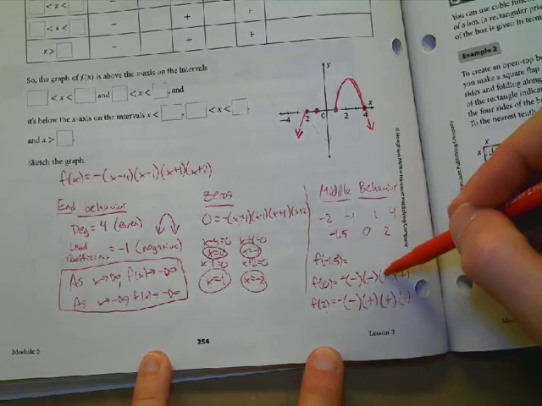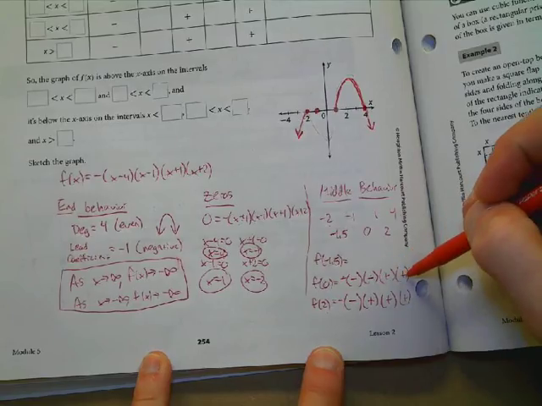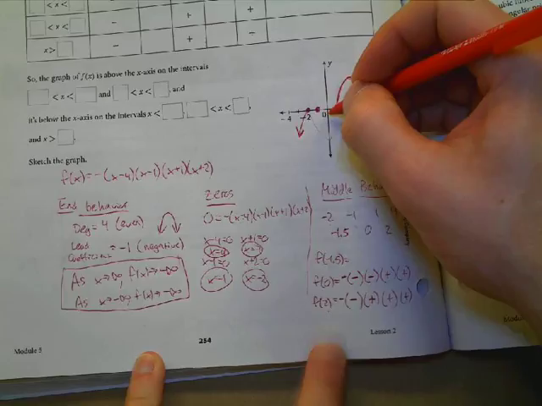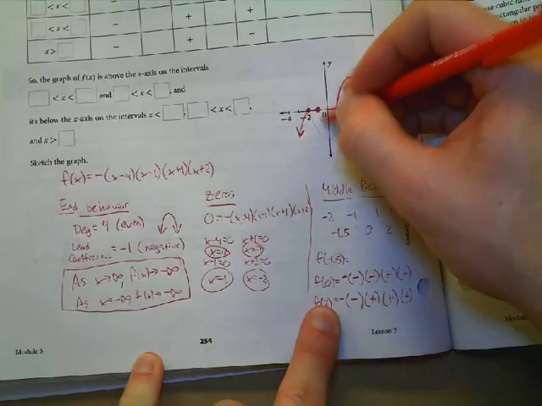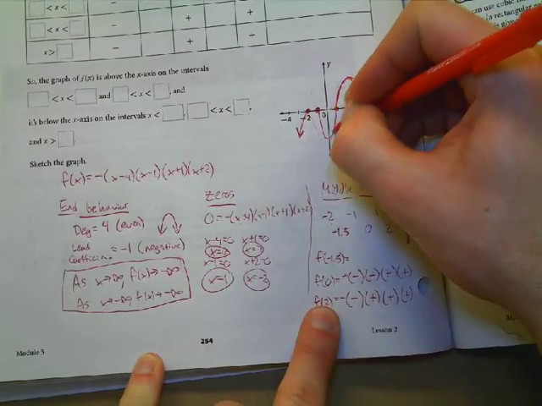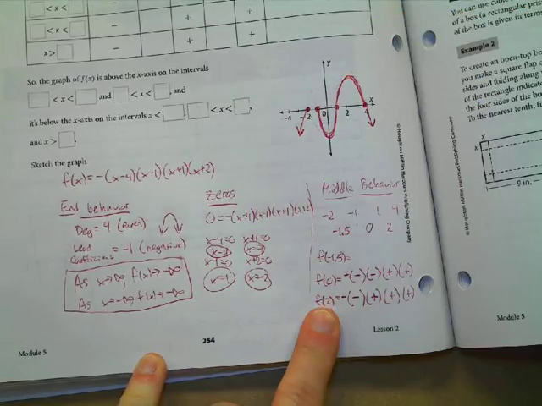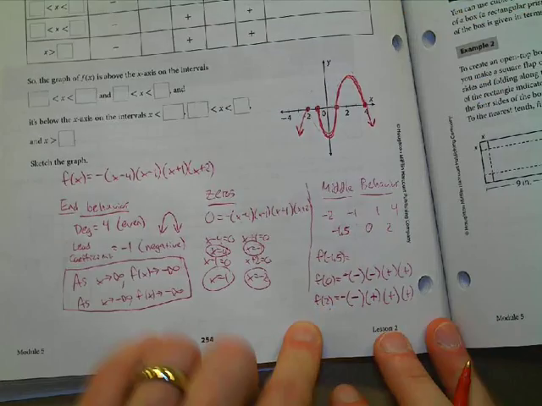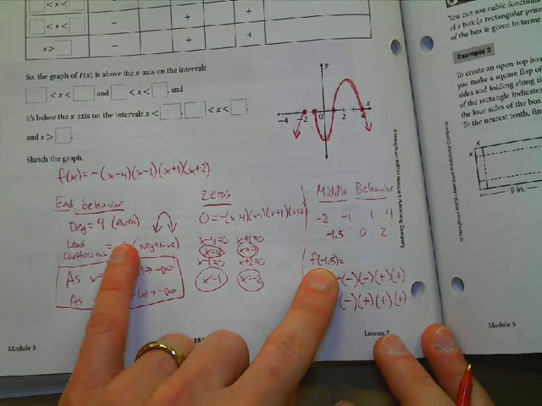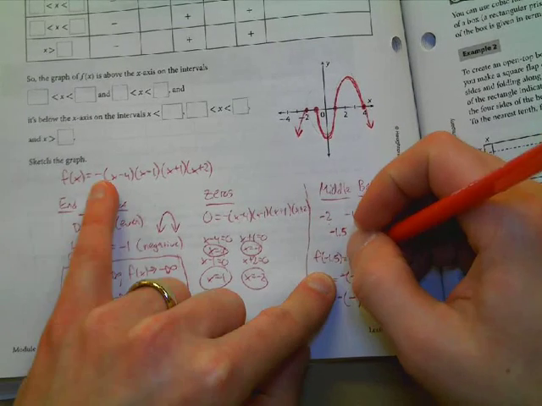Okay? Now let's check negative 1.5. Again, we're not so much worried about the value, just the sign. So we're going to have the negative that's in front, times, what's negative 1.5 minus 4? Well, will it be positive or negative? It's going to be negative. Negative 1.5 minus 1? It's going to be negative. Negative 1.5 plus 1? It'll be negative.